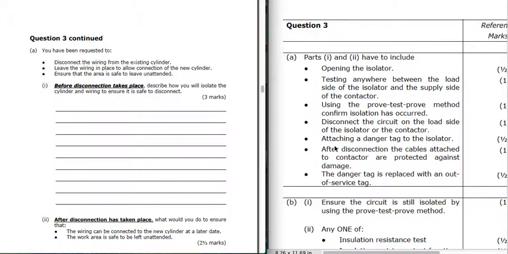So we're going to open the isolator, and then we're going to test to make sure that that was the correct isolator and that it has isolated. So we're going to test between the load side of the isolator and the supply side to the contactor. So if we know that that's dead there, then we know that it's isolated. You've got to get in that prove, test, prove method. So make sure you put that in any explanation of isolation, that you use the prove, test, prove method.